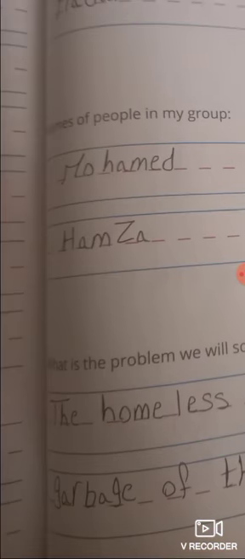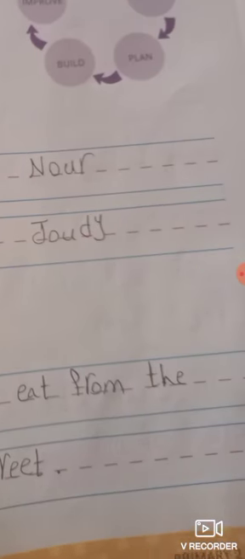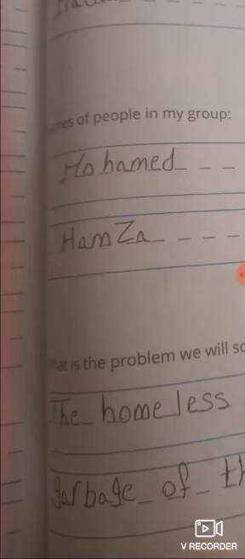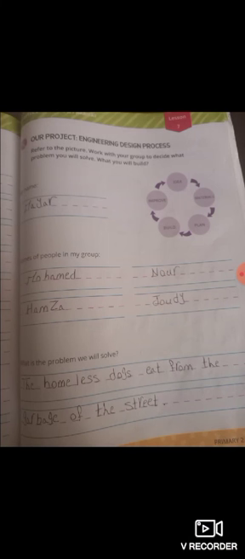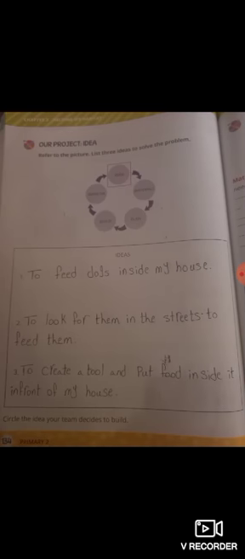So we will return to our problem. What's the problem we will solve? The homeless dogs eat from the garbage of the street, okay. This is our problem and we want to solve it. So now turn to page 134.